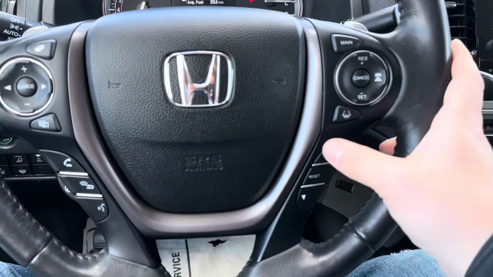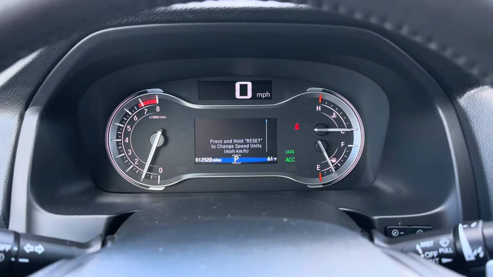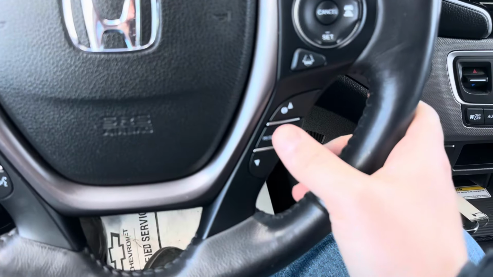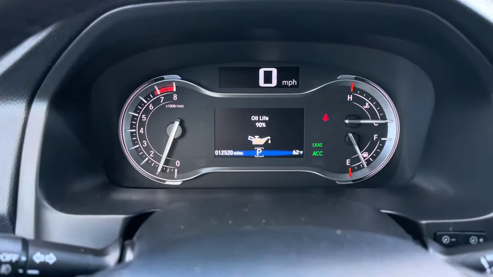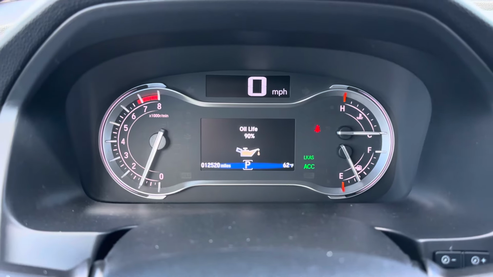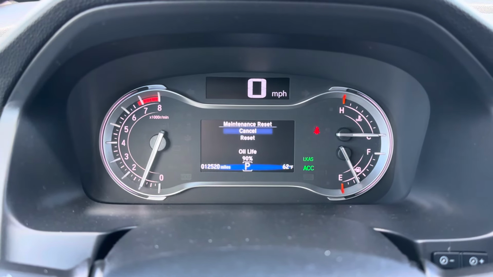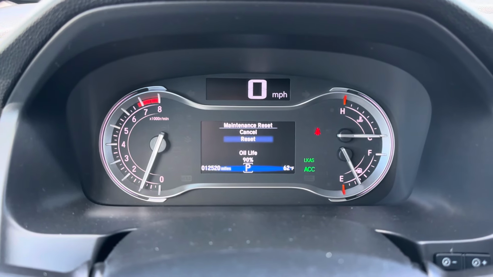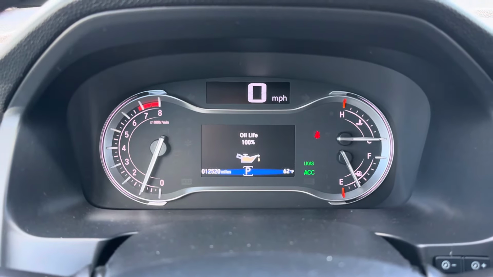The first way would be through the steering wheel. So you're going to see this little I button with the arrow. You're going to cycle up to where it says oil life percentage, and then you'll see the reset button right below it there. You press and hold that reset button, and it takes about 15 seconds. If you press and hold that, it will come up with, would you like to cancel or reset it? We'll go ahead and hit reset. Reset completed, and you're good to go.